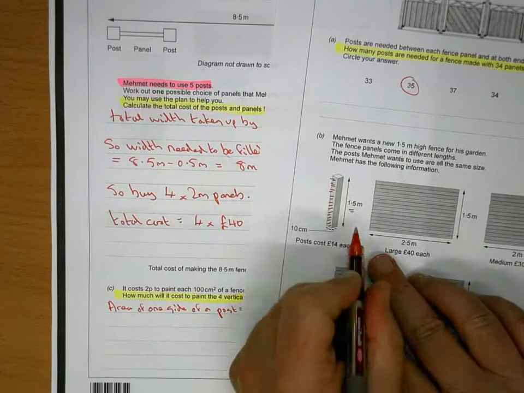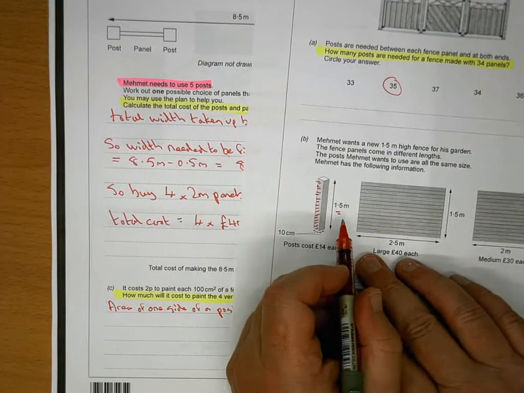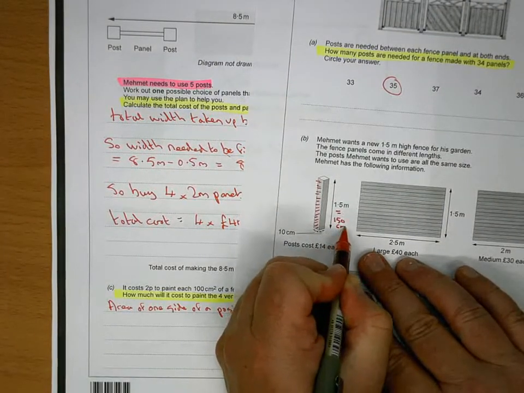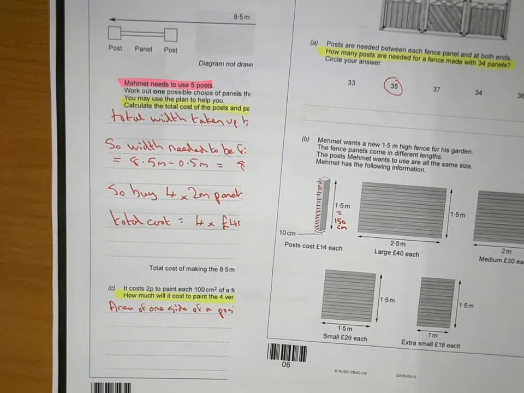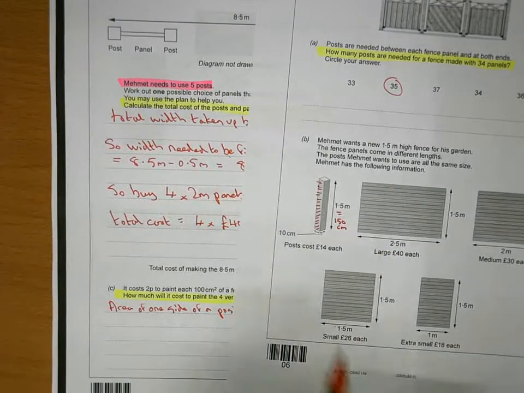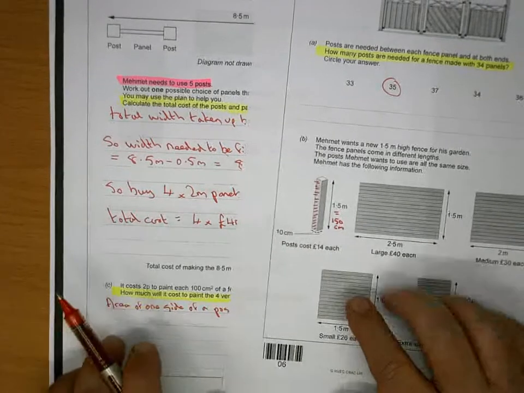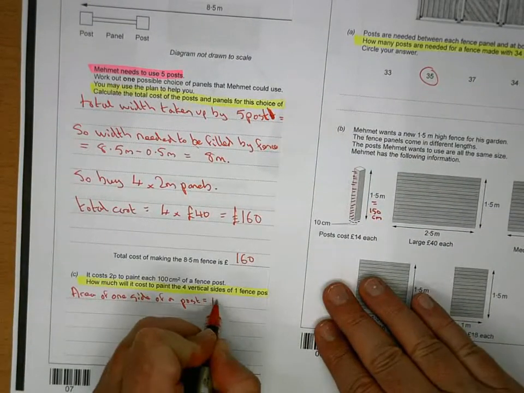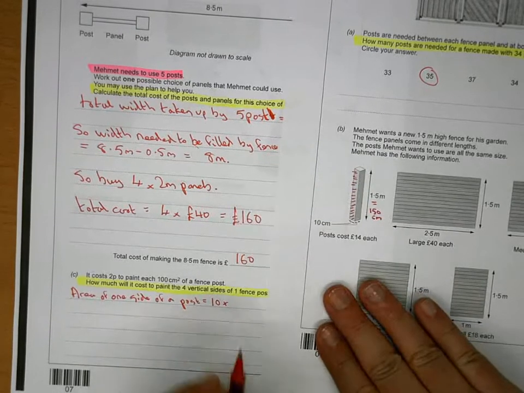Okay, and there's 100 centimetres in a metre, so 1.5 will be 150 centimetres. So to find out the area of one side of post, it's going to be 10 times 150. Length times width, because it's a rectangle.